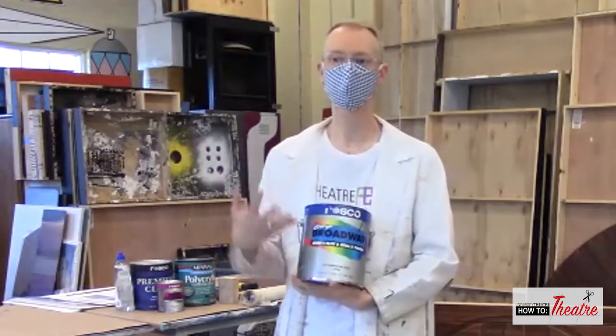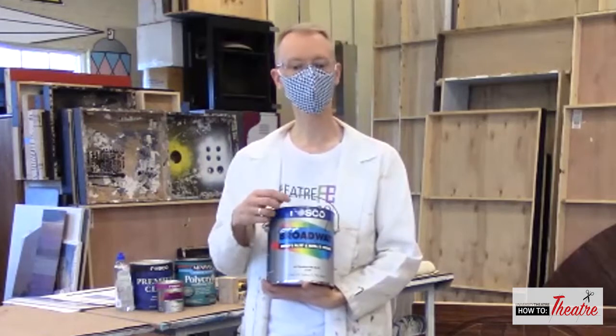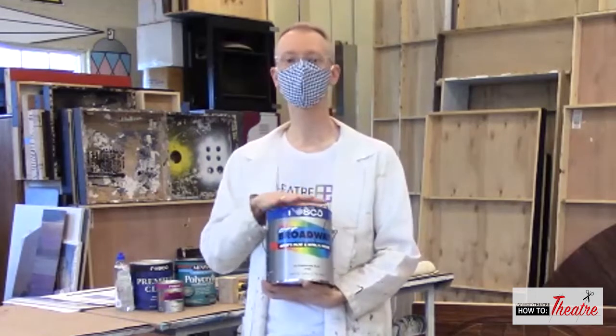There are a lot of ingredients, but they essentially add up to pigment, which is your color, binder, which sticks it to stuff, and vehicle, which keeps it smooth and liquid so that you can apply it. The reason scenic paint is different than regular house paint is because the ratios of those three things are different.